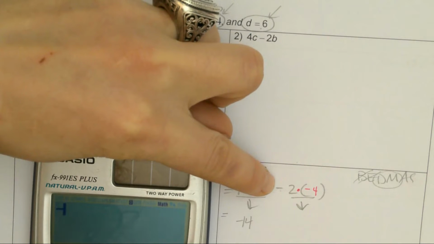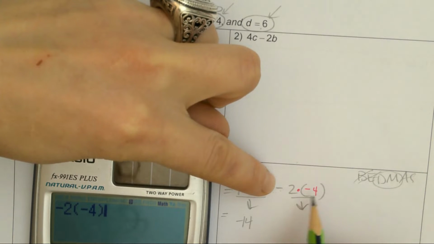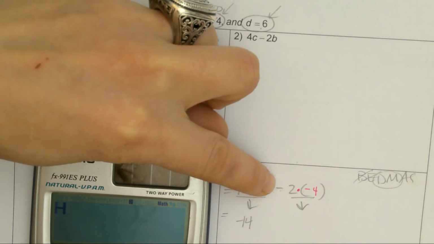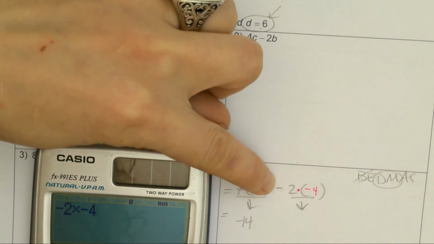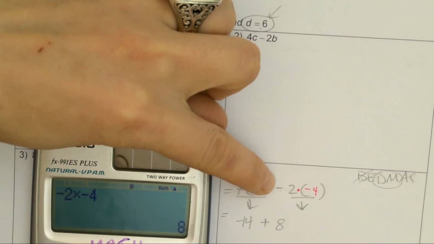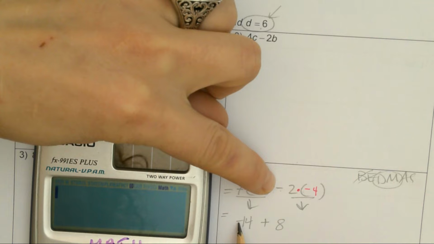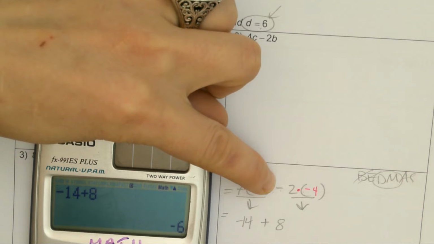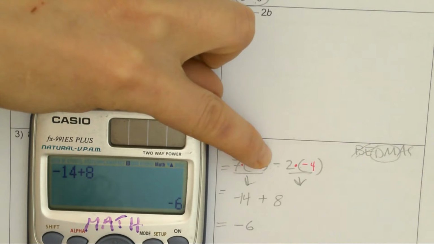Put in exactly what you see. If you're unsure if it's a multiply, you can use your brackets and make it the same, or you can go -2 times -4 because it's the same thing. So it's +8, and then I lose 14 and I get 8, so it's -6.